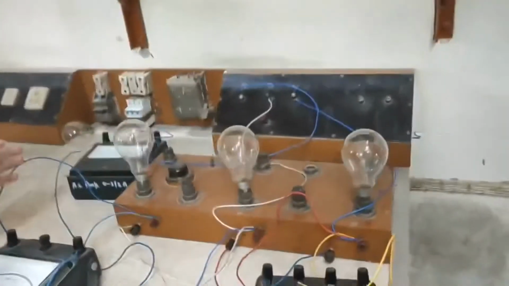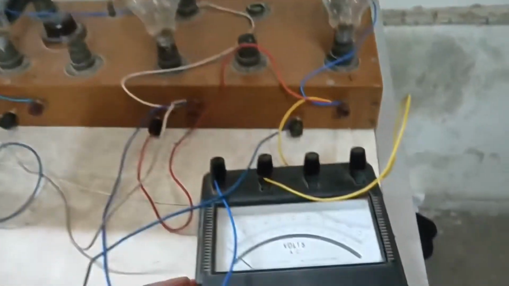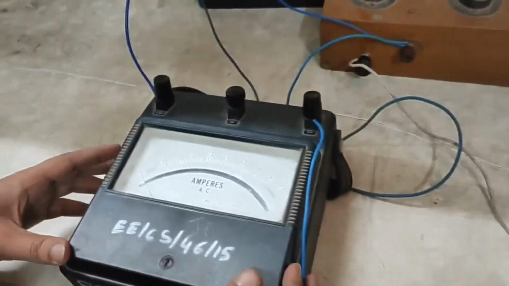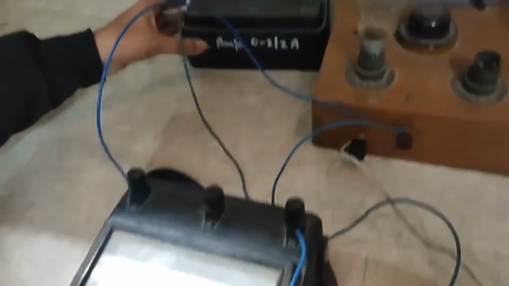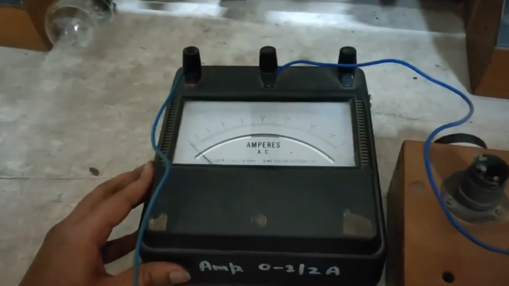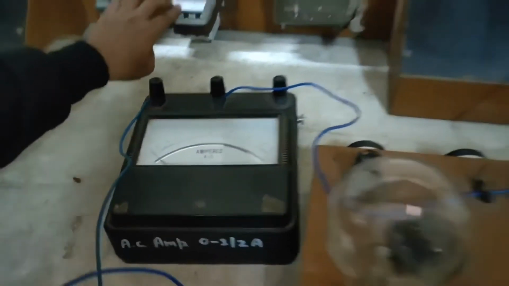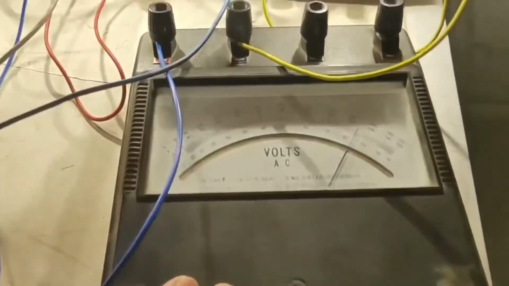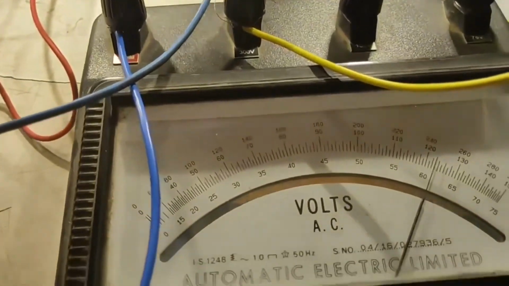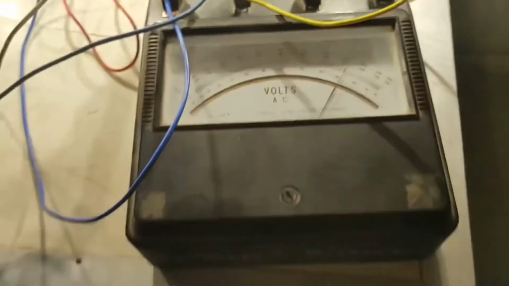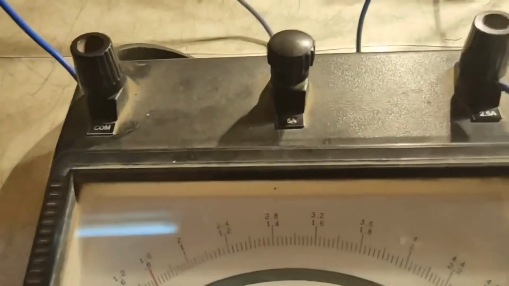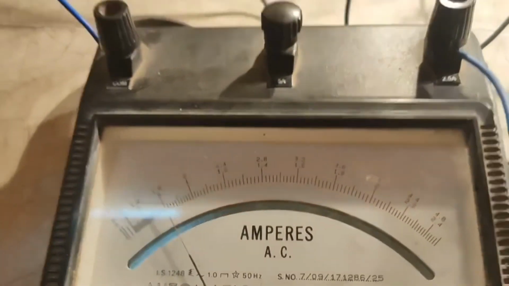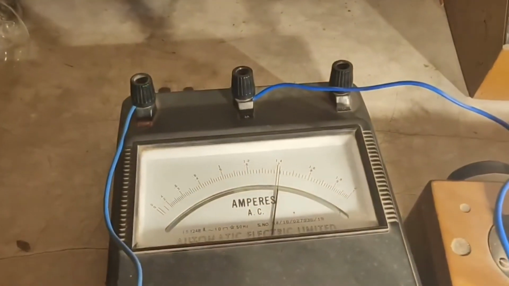Now we have connected the loads in delta. We have connected a voltmeter to measure the line voltage. We have connected an ammeter to measure the phase current, and we have connected an ammeter to measure the line current. So I will be switching on the supply. So as you can see, the line voltage can be measured from this voltmeter. Phase current can be measured from this ammeter, and the line current can be measured from this ammeter.